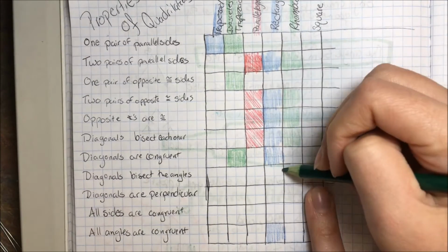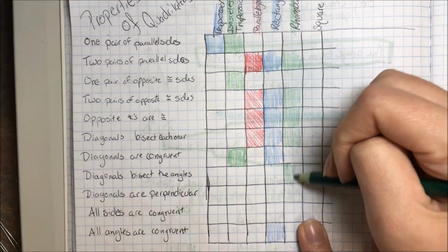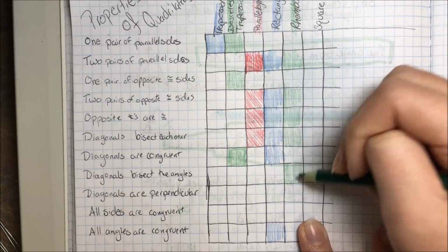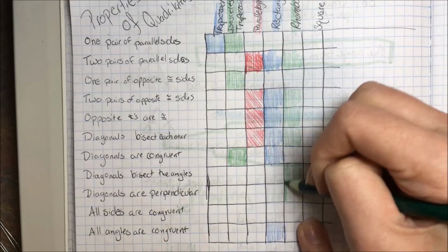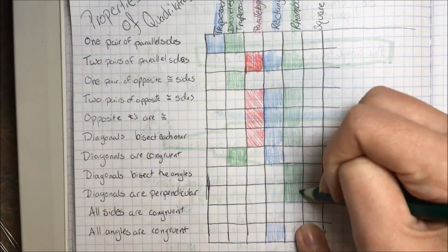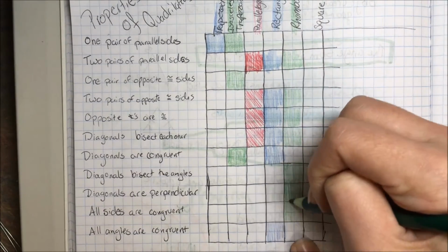Diagonals aren't congruent, but the diagonals do bisect the angles. The diagonals are perpendicular, and all sides are congruent.